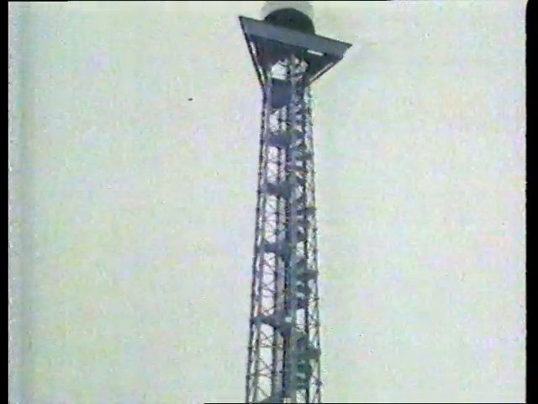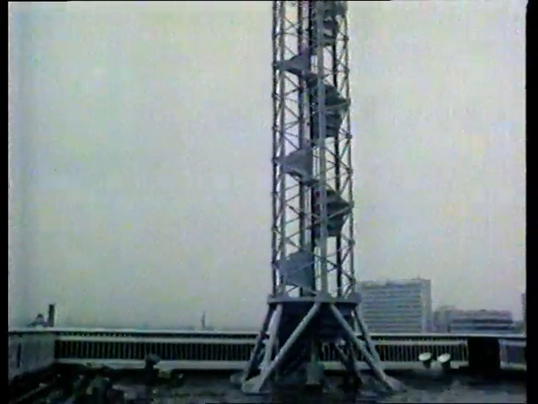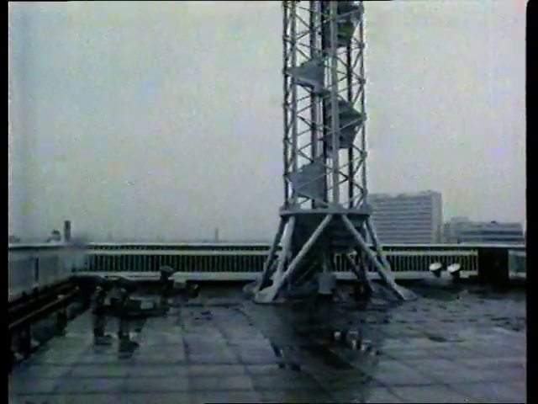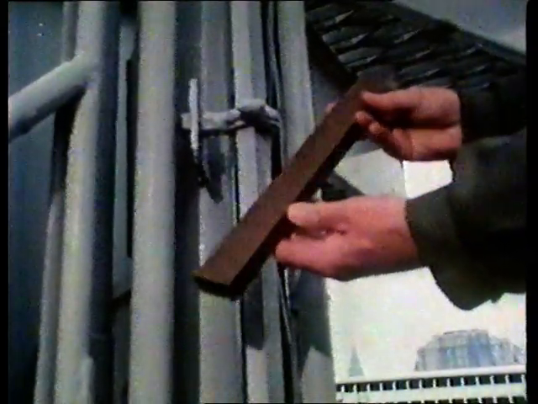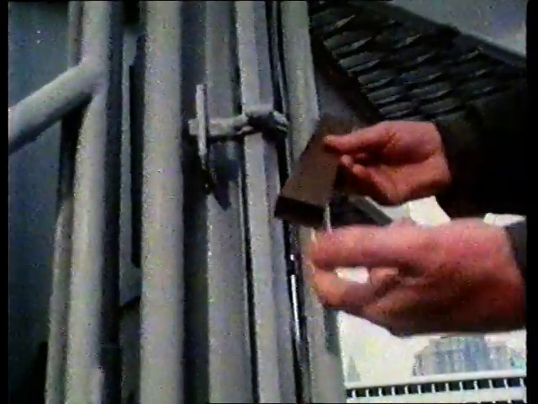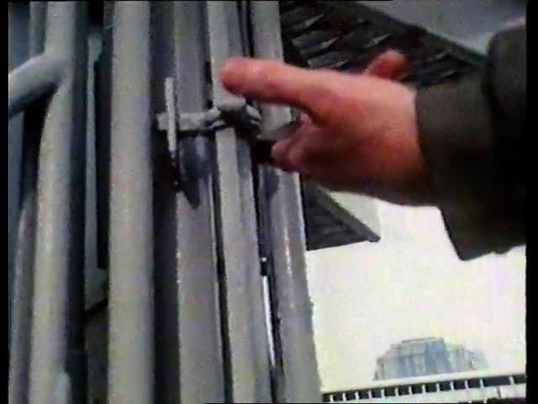Another application of reflection, this time of short radio waves, microwaves, at a television station. At the top of this mast, there's an aerial to receive shortwave transmissions from outside broadcast units. The waves are channeled down from the top by wave guides. Here's a short section of one. It's made of metal and it's hollow, with polished inside surfaces, as you can see.